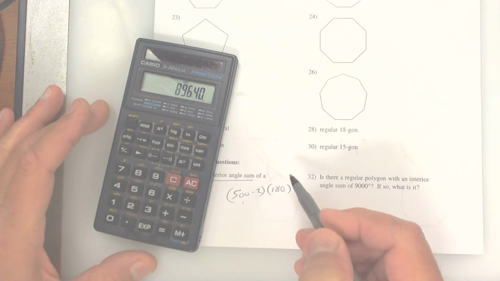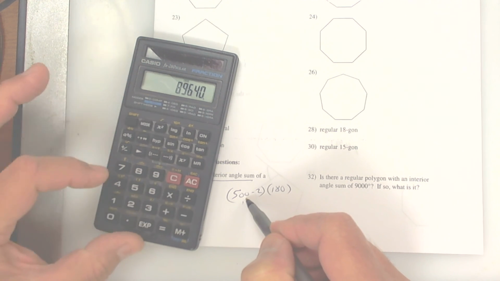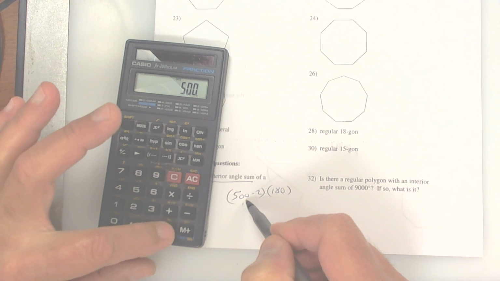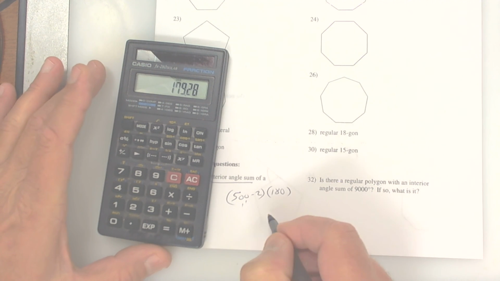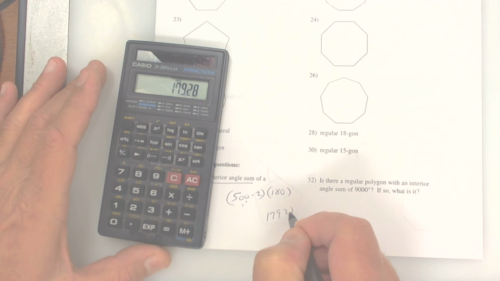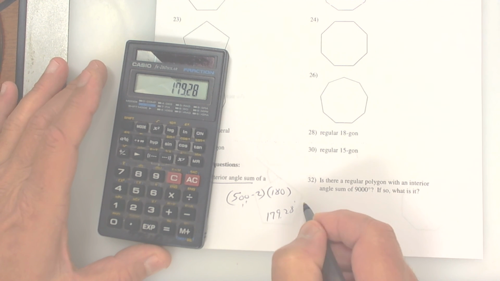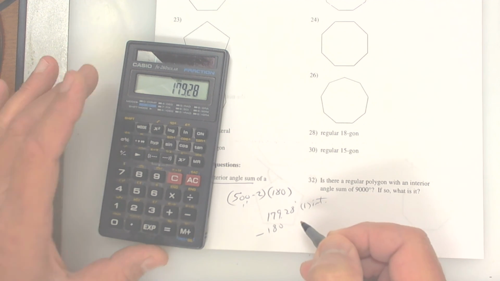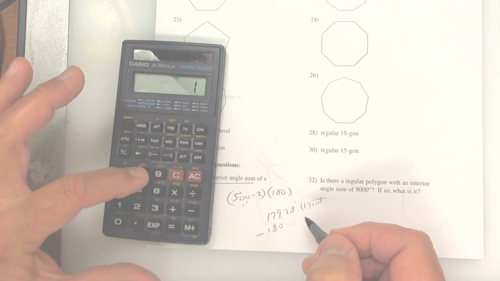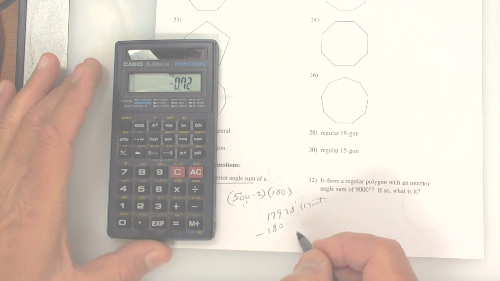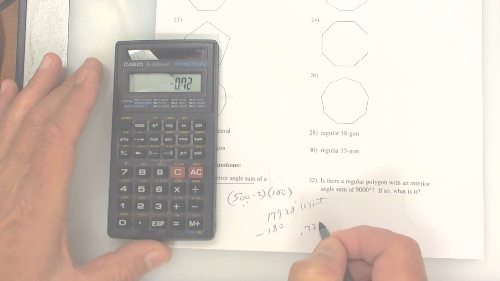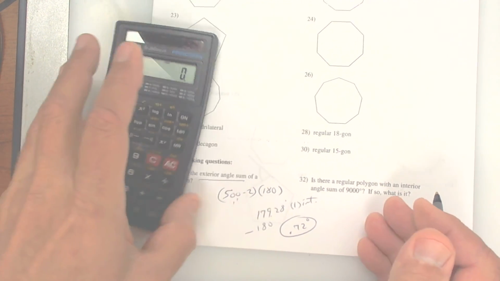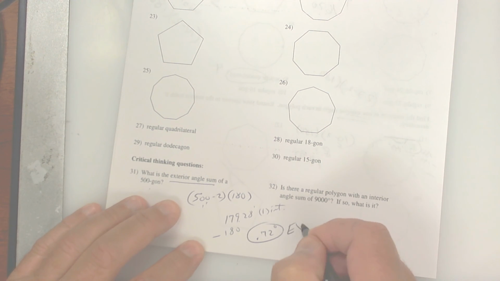And then I want to go ahead and divide by 500 because there's 500 sides. And I get 179.28 is one interior angle. So you're going to subtract 180 from that, or the other way around. So minus 180, it's going to be a decimal. It's 0.72 degrees. So it's not even 1 degree is the exterior angle. And that's how you do that.